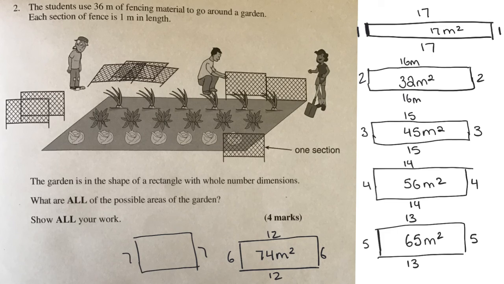Yeah. 6 times 12 is 72. I had an error. It happens.